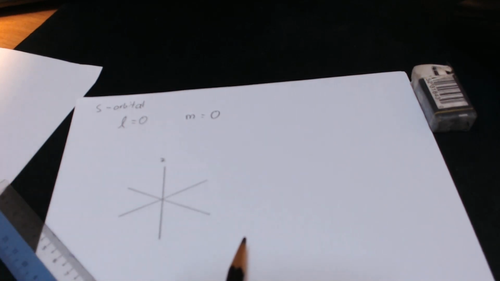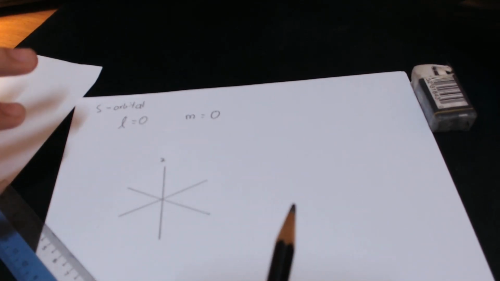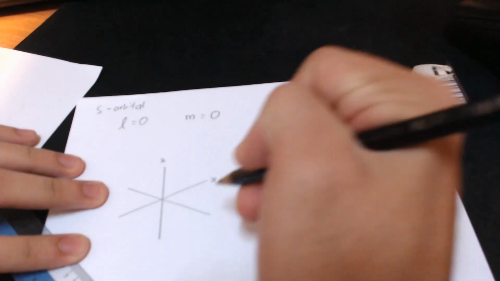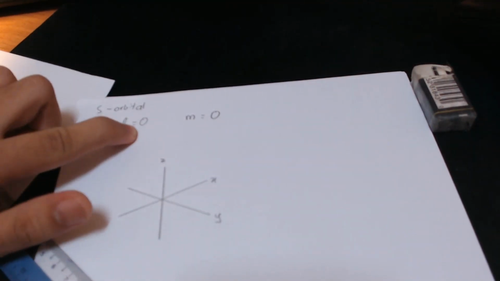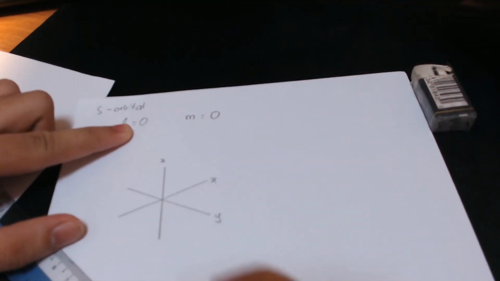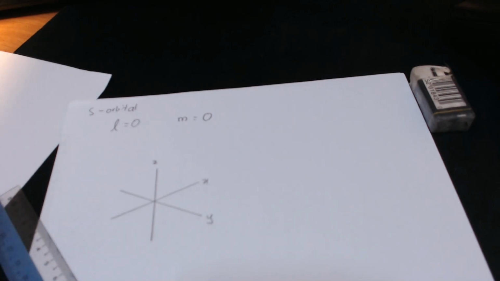You can also use pen. It will be a little bit messier, but if you want it very clean, just use a pencil. Okay, X, Y. So the S orbital, can you see? Empty, just round. Usually if a question is based on the S orbital, they will highlight the shape.